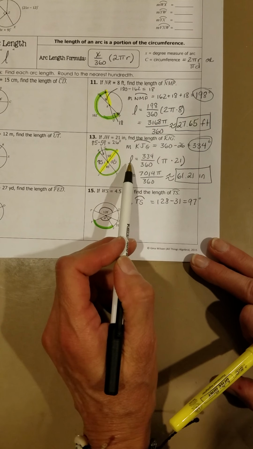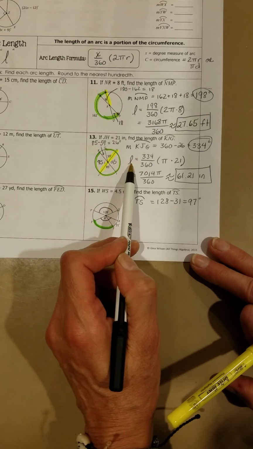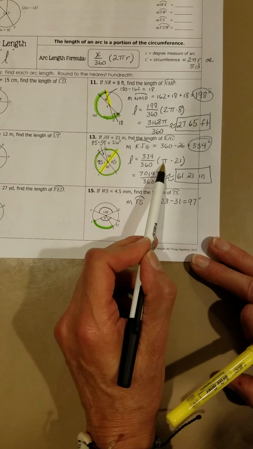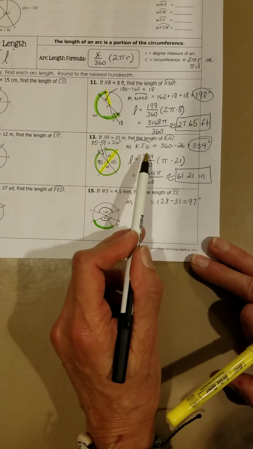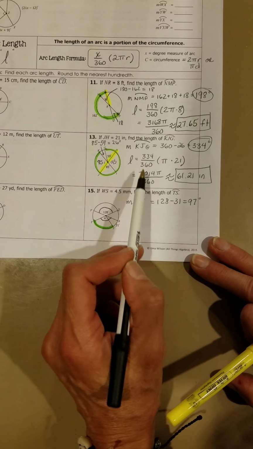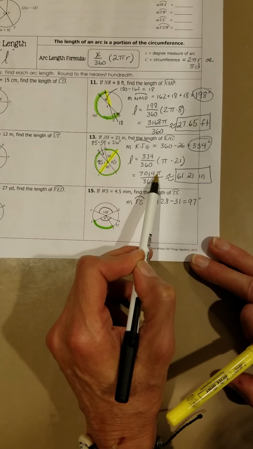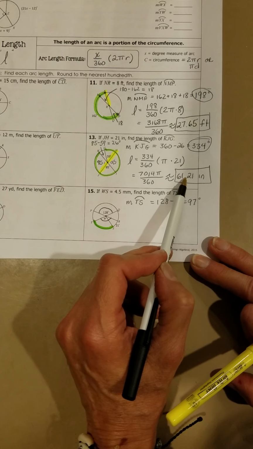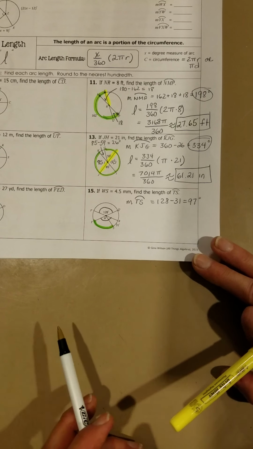So here we go. The measure of the length of the arc is 334 over 360 times pi d. Multiply these two numbers over 360 pi. Then I put this in my calculator and I get 61.21 inches.